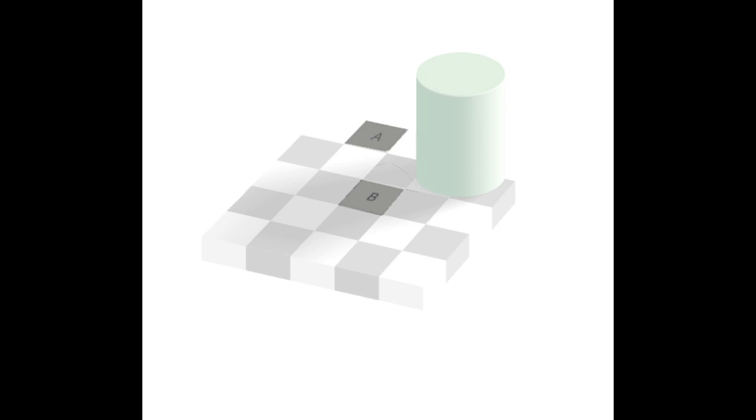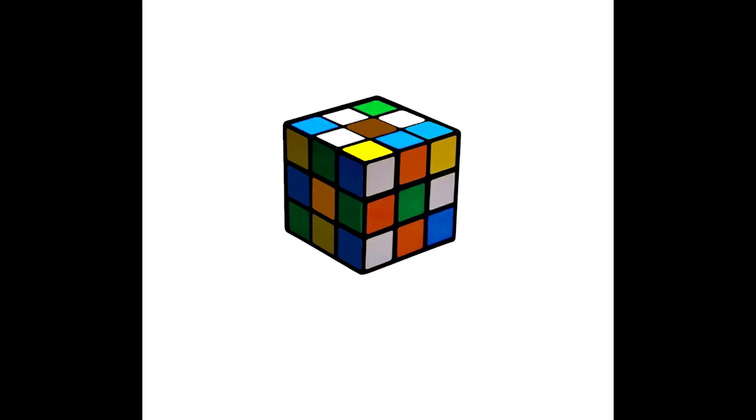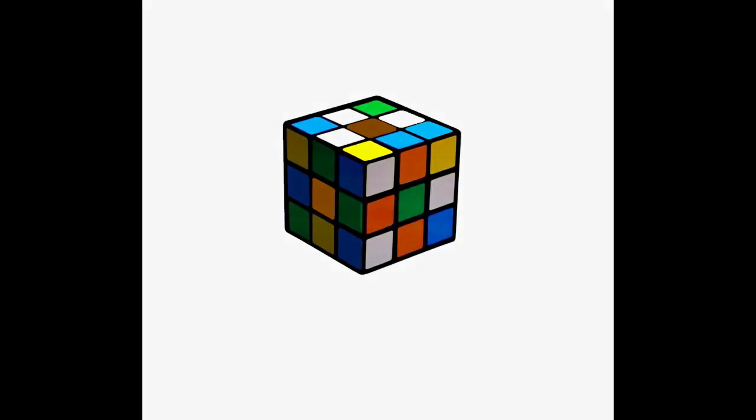Crazy, right? Now let's try a colored example. Do you see the brown square at the top of the Rubik's Cube right in the middle? Can you find another square that's exactly the same color brown? Well, here's the answer. That orange square on the shadowed side of the cube is actually the same shade of brown. Here's one last one.